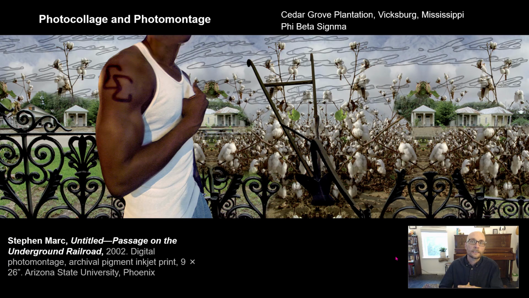Here we see a more modern use of photo collage or photo montage with the use of Photoshop. This is an artist named Stephen Mark, an African-American artist who often layers images to create these narratives that draw a line between the history of black people from modern day to the antebellum, the pre-Civil War South.